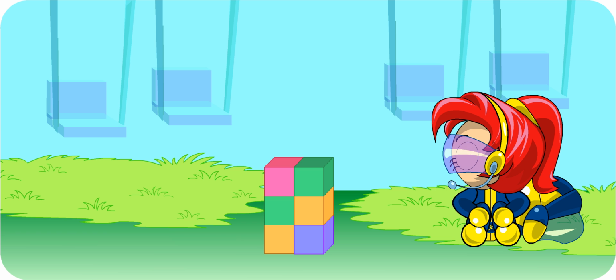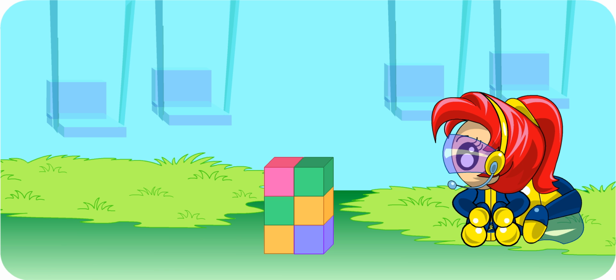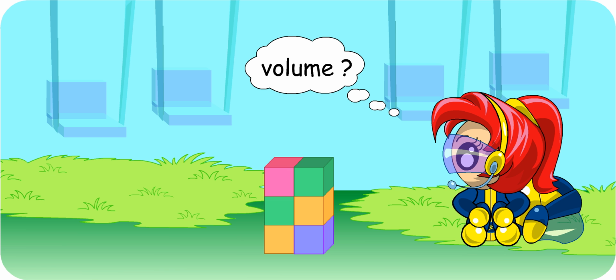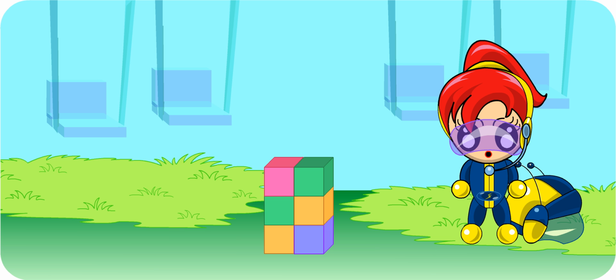Turbo Girl, what is special about cubes? All edges of a cube are of the same length. Good. So, can you find the volume of the tower that you have constructed using cubes? Well, I know how to find the volume of a cube. I have got it. I can count the number of cubes used to build the tower, and the volume of the tower is the volume of each cube multiplied by the number of cubes.